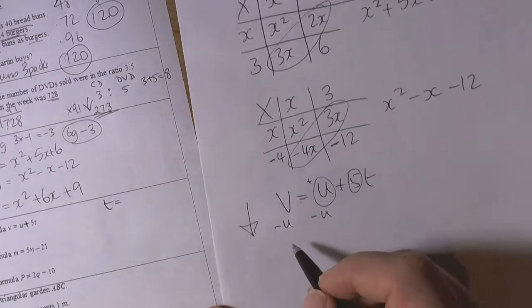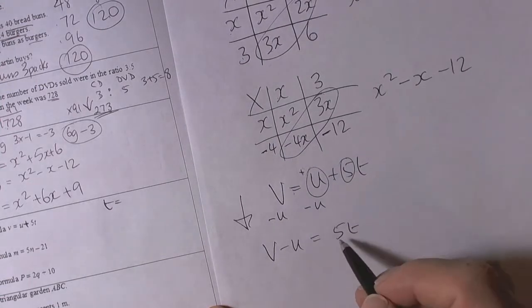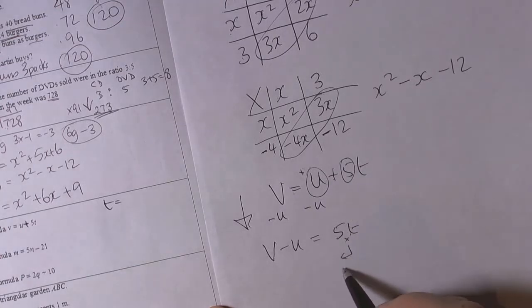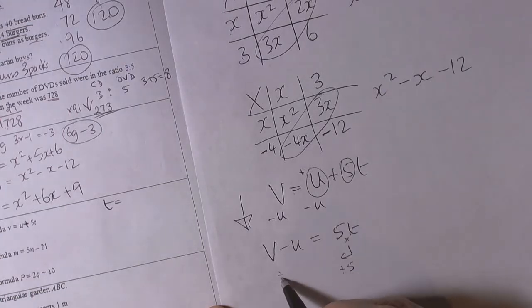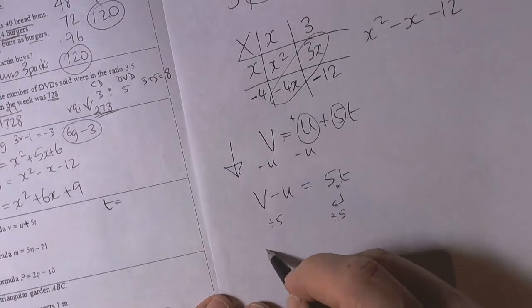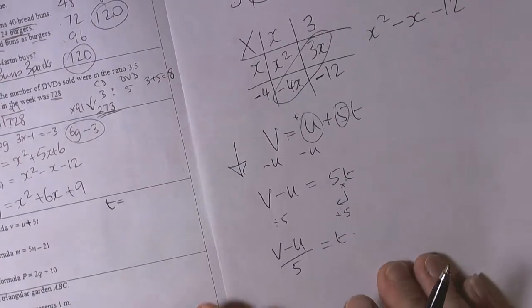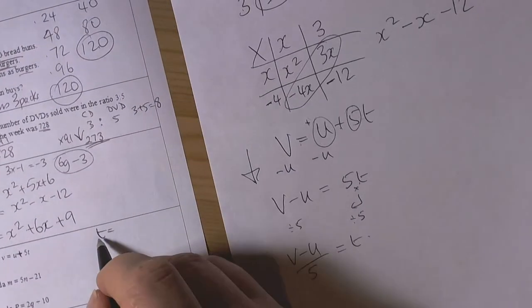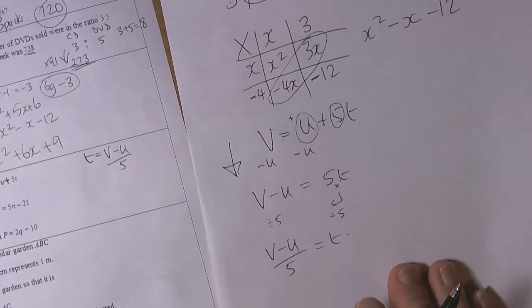So we come top down always. So v minus u equals 5t, because u take away u is nothing, it's gone. This means 5 times, so when that moves it's going to be a divide by 5. I want to leave t on its own, so it's the 5 that moves. So we divide by 5 that side as well, so we end up with v minus u divided by 5 equals t. So this answer here then will be t equals v minus u divided by 5.